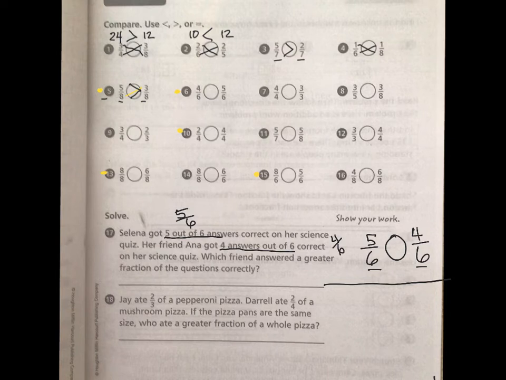So then you'll take that answer, whichever fraction you think is bigger, and you're going to come over, and the question was which friend answered. So you're going to either say, was it Selena or was it Anna? That will be what you write on the line.